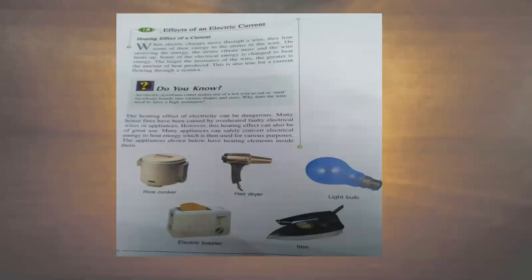An electrical spray foam cutter makes use of the hot wire to cut or melt spray foam board into various shapes and sizes. आपने देखा होगा एक इलेक्ट्रिकल कटर आता है जिसको स्प्रे फोम कटर कहते हैं, जिससे आसानी से कटिंग और मेल्टिंग का काम, क्योंकि वो चीजों को बहुत हाई हीट पर मेल्ट कर देता है.